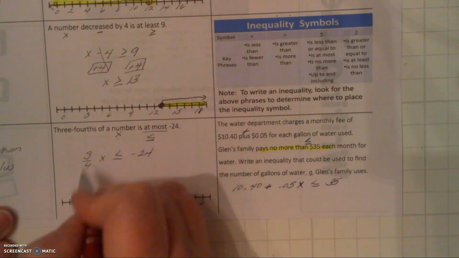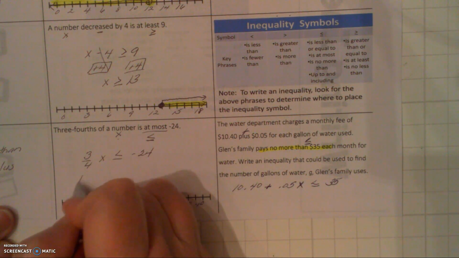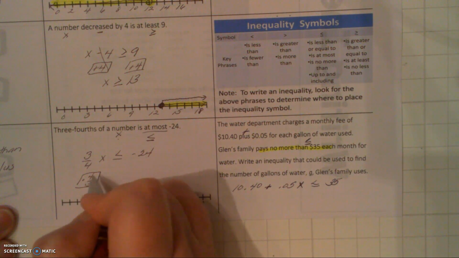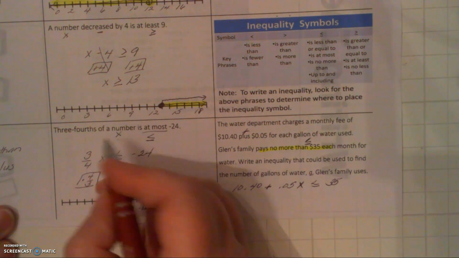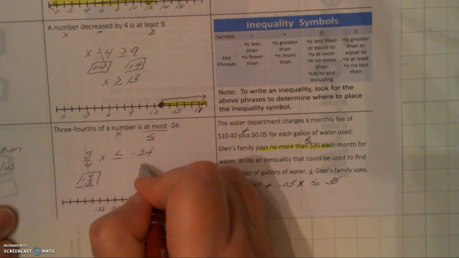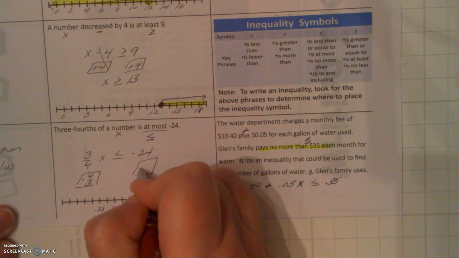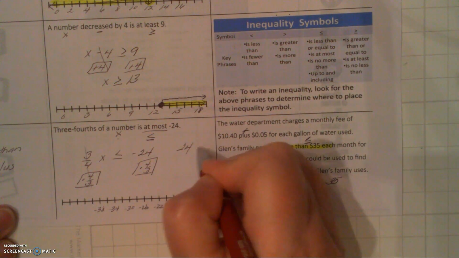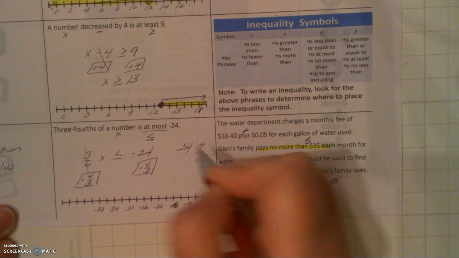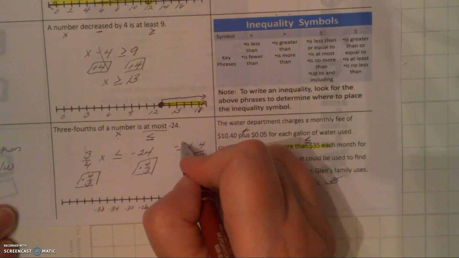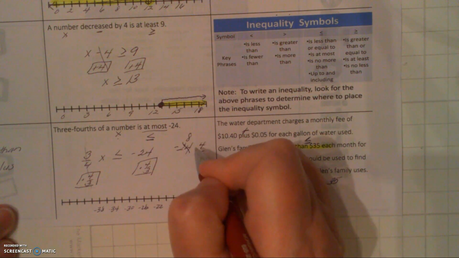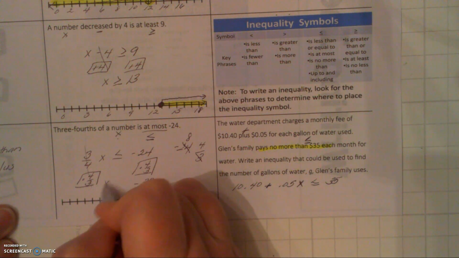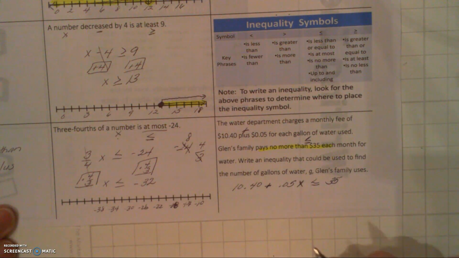Now here, what I'm going to do is multiply it times 4 divided by 3. So the reciprocal, like the opposite, these will cancel out. And then I'll do the same to this side, times 4 times 3. Now, if you do 24, 4 times 3, it's negative. Remember, you can cross this out, and this becomes 8, and 8 times 4 is -32. Okay, so x is less than or equal to -32.